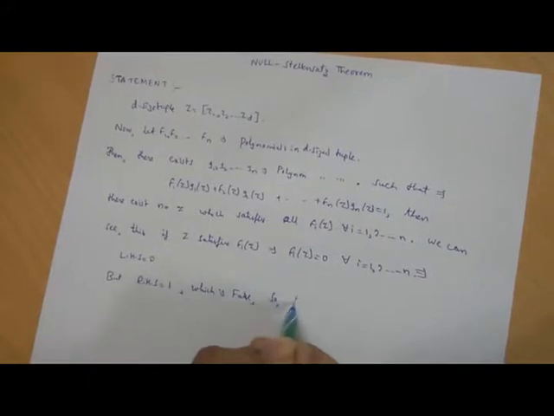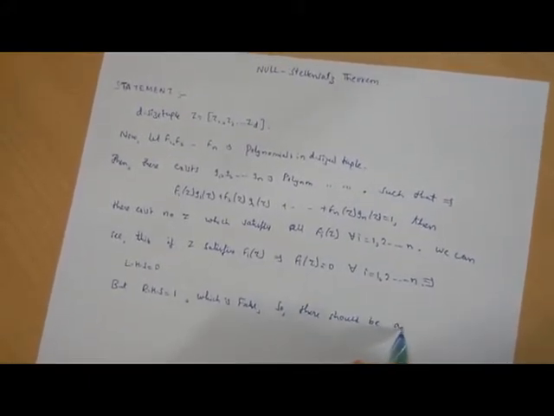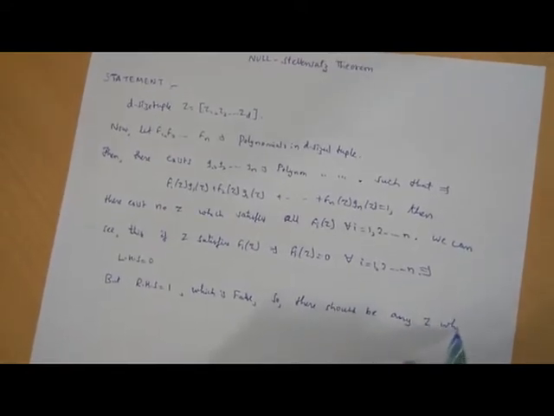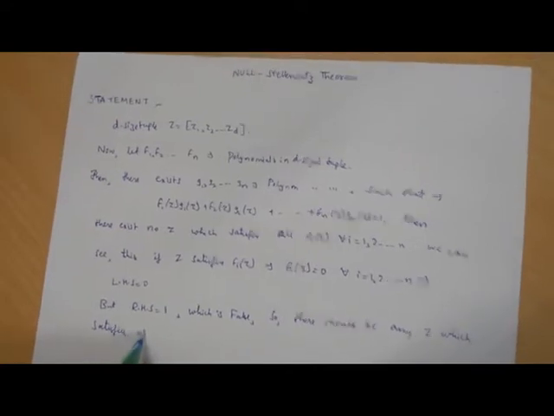So there should not be any z which satisfies the above relation.